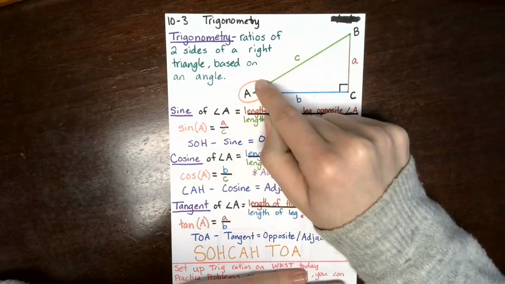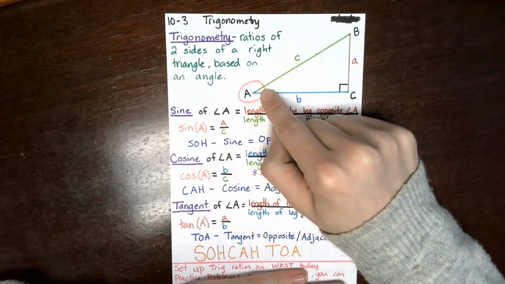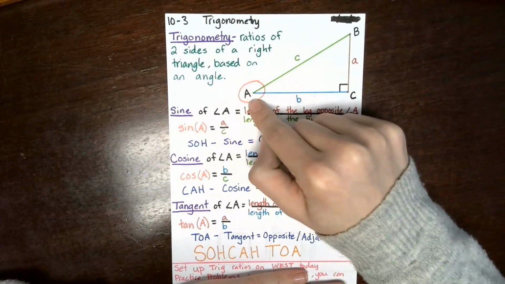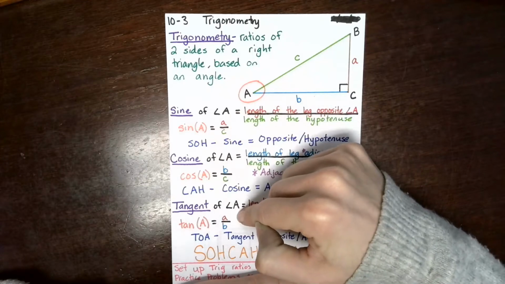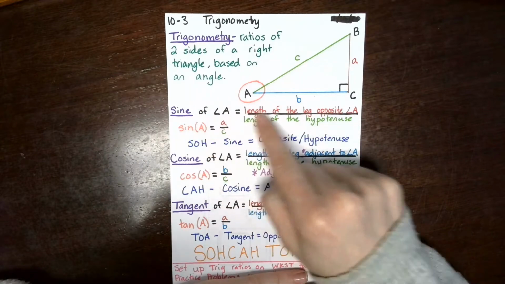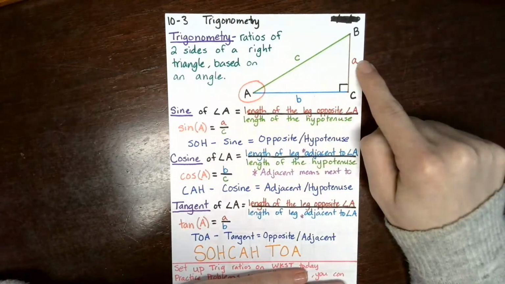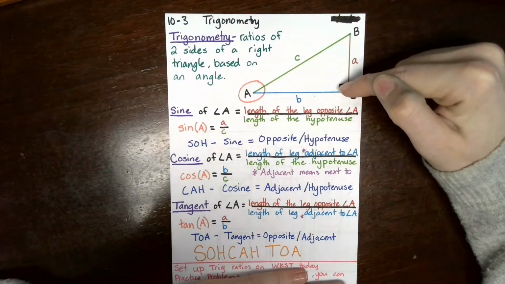So I went ahead and circled angle A, which I highly recommend what you do whenever you're solving any of these problems. Circle the angle that you're working with. So I circled angle A because that's what I'm basing all of these off of. So sine of angle A is the length of the side opposite of angle A over the length of the hypotenuse. And remember, the hypotenuse is always the side across from the right angle.